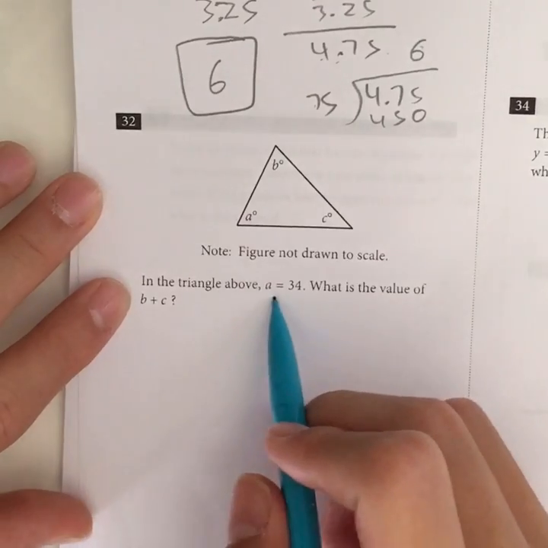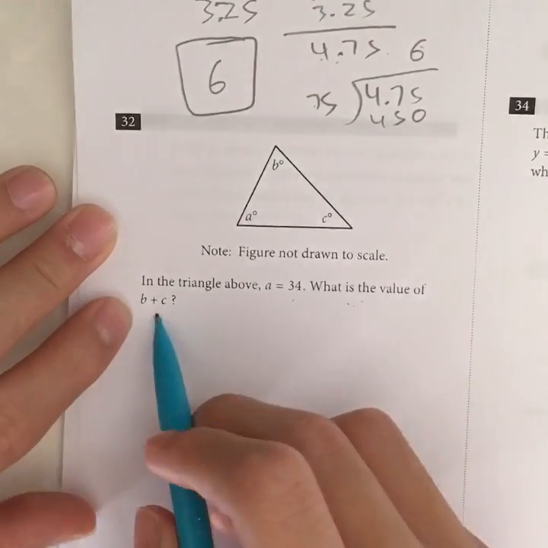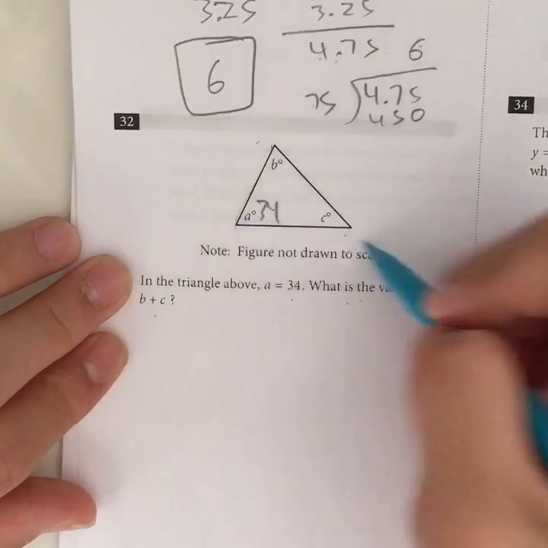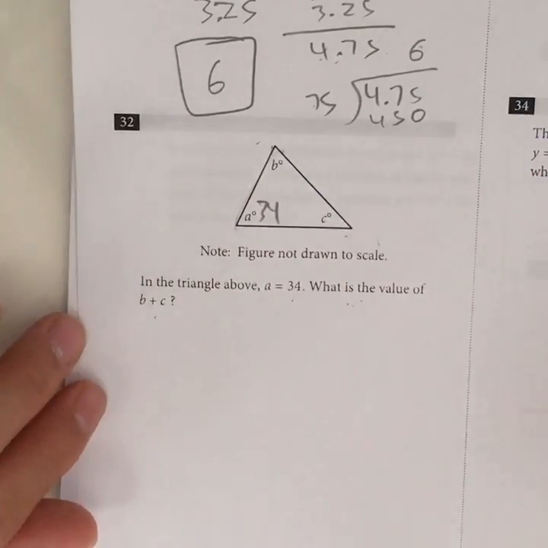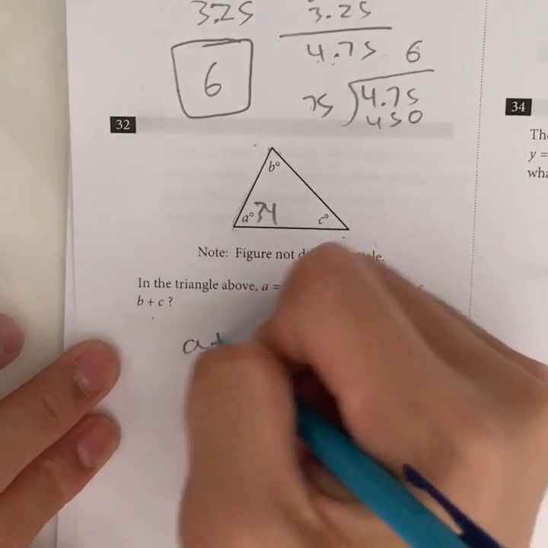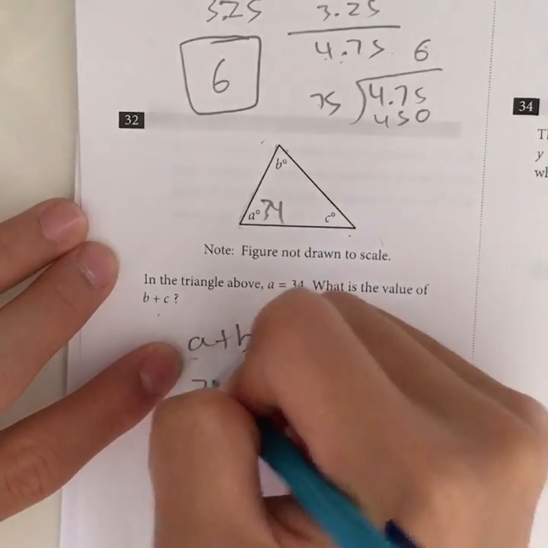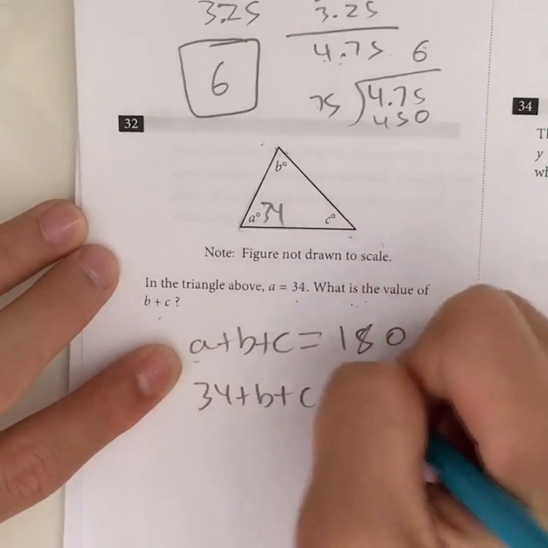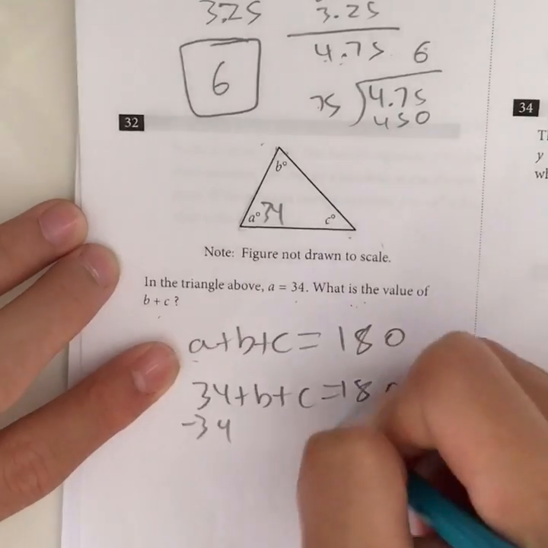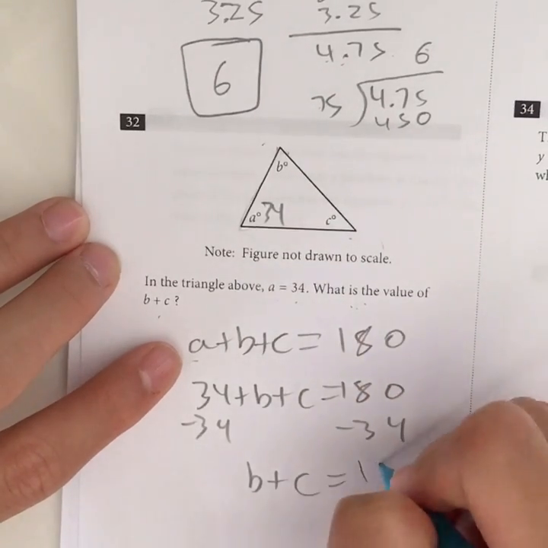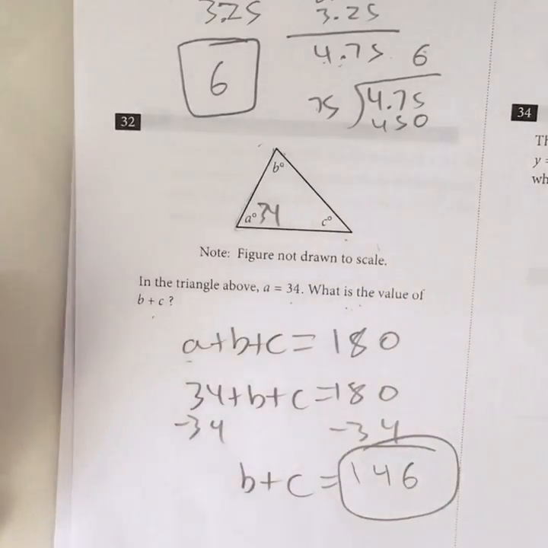In the equation above, if A is equal to 34, what is the value of B plus C? So B plus C, if you add all the angles inside a triangle, how many degrees is that? That's 180. So A plus B plus C is going to equal 180. But they give you A, so 34 plus B plus C is equal to 180. Minus 34 on both sides. B plus C is equal to 146. That's going to be your answer, right?